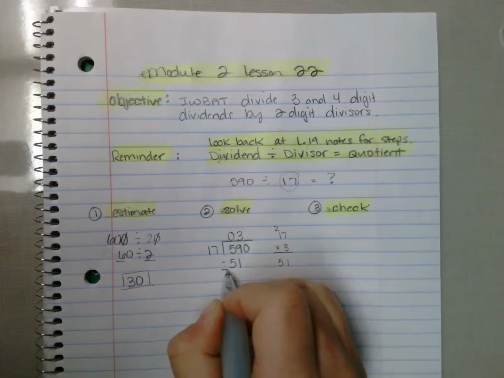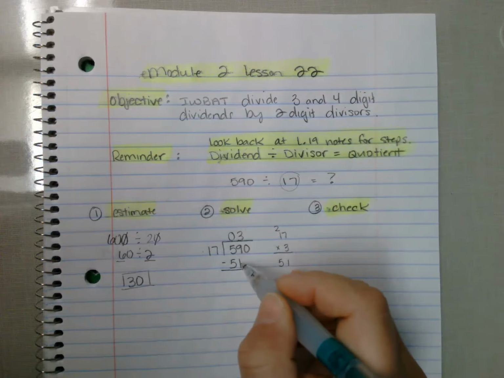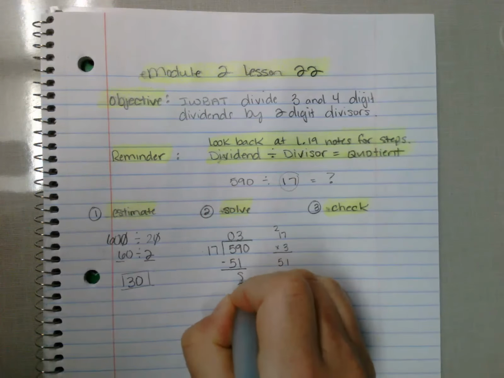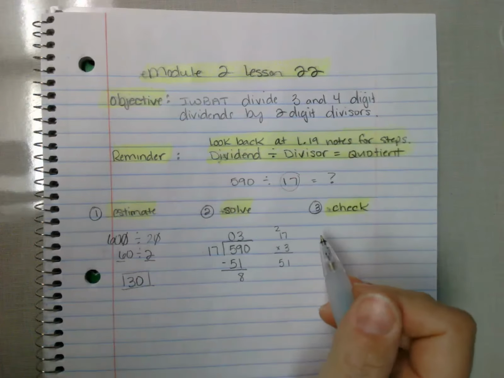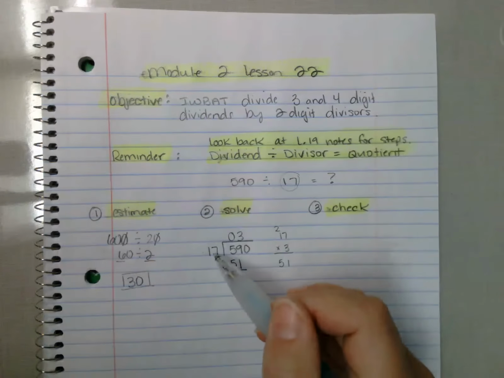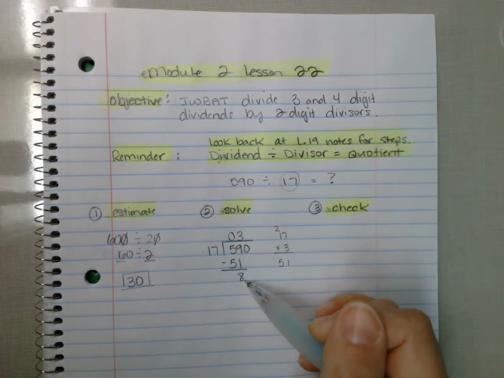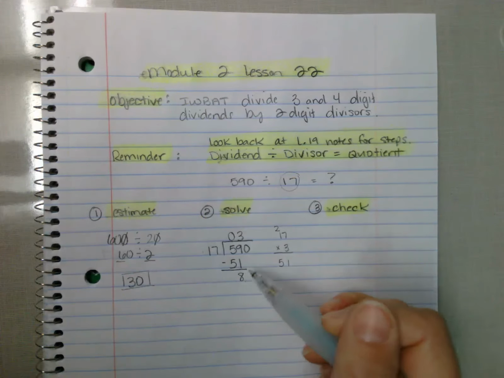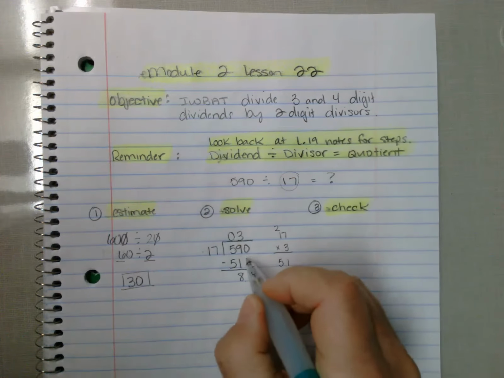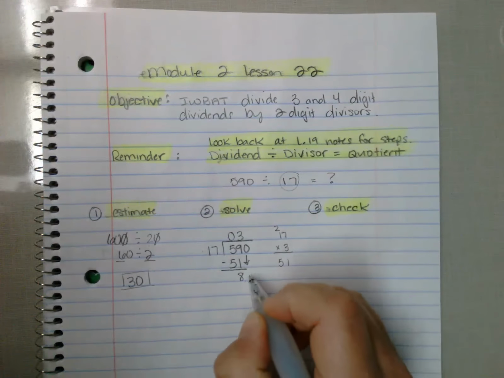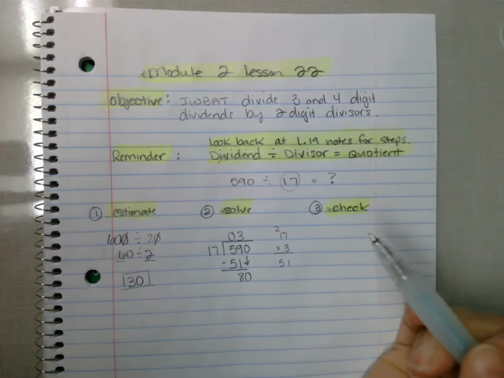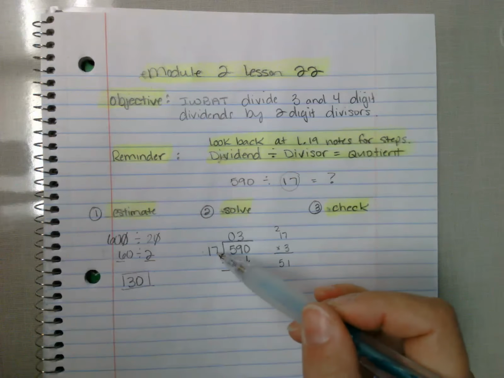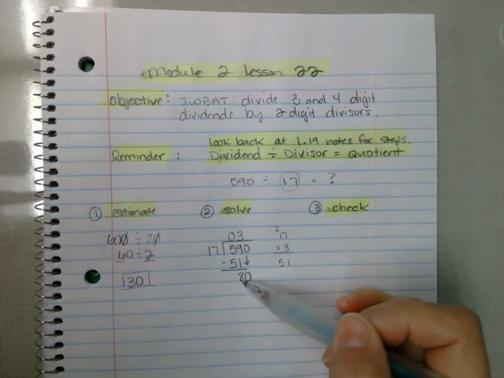Now I'm going to subtract. 9 take away 1 is 8. 5 take away 5 is 0. So now my next step is I have to divide again. 17, how many times does it go into 8? Well, 17 doesn't fit into 8, and I still have a number over here. So I'm going to call for backup reinforcements. I'm going to bring down that 0. And now I need to think, how many times does 17 fit into 80?